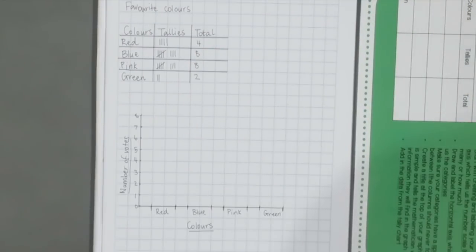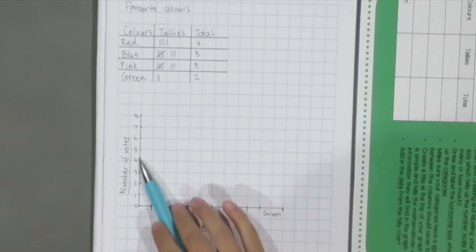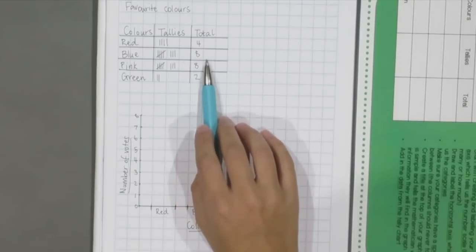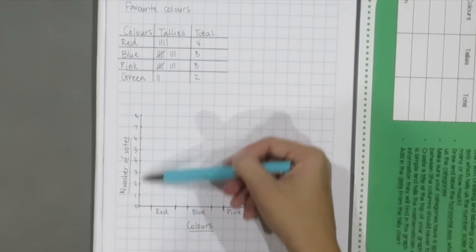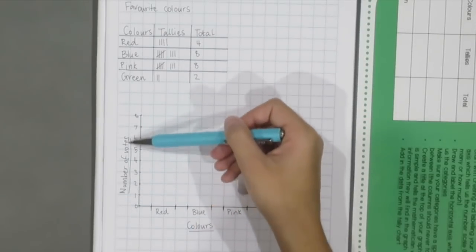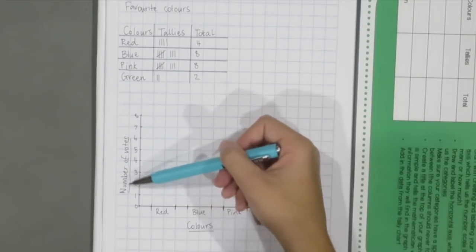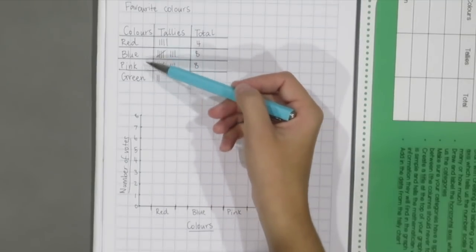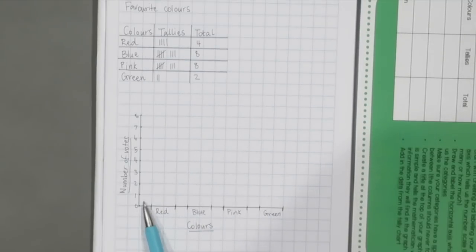Year 3, you should have created your vertical axis, which has our number scale. Now I went up to 8 because 8 was my largest number. So 0 all the way through 8, and I've given it a heading, which is called number of votes, and I've even underlined it. On the bottom, I have drawn my horizontal axis, which told us our categories of red, blue, pink and green, and I've left a space in between each of them.